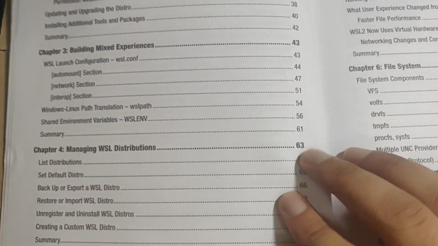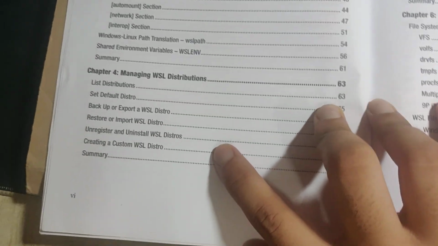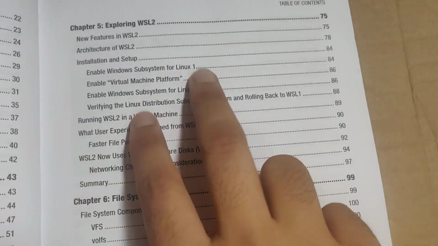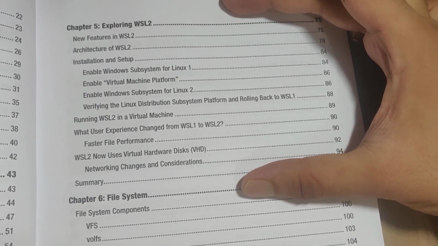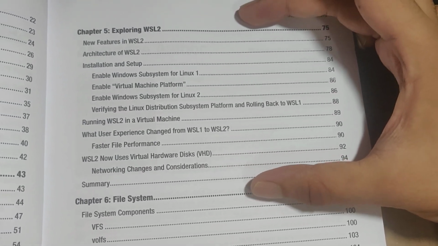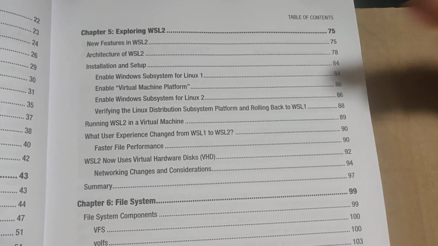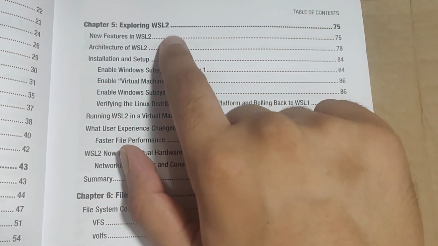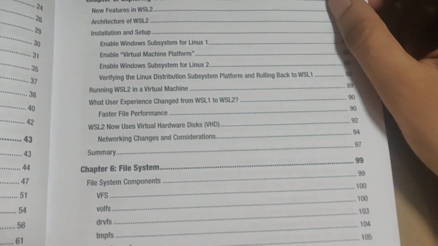Then I have how to manage your WSL distributions. So all the distros you get, how to take a backup, restore, register, how to create a custom WSL distro. Then there is a chapter on Windows Subsystem for Linux version 2, which is also called WSL 2. This is my favorite part again in the book. So this is something new. Microsoft is basically shipping a Linux kernel on Windows OS, and now you can use a lightweight virtual machine with your WSL. So I've covered that.